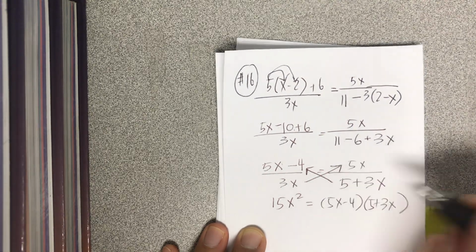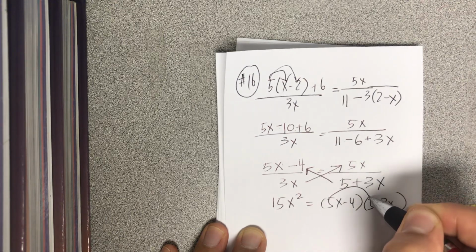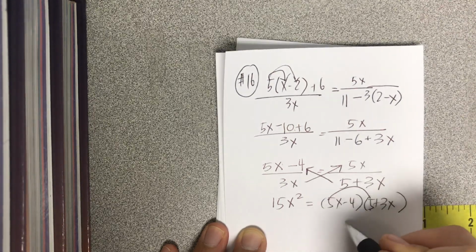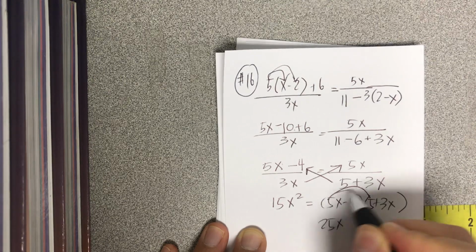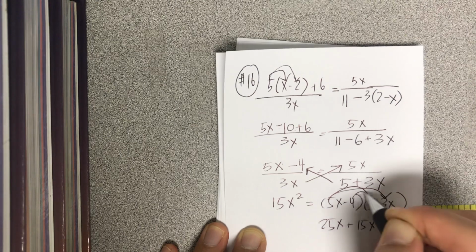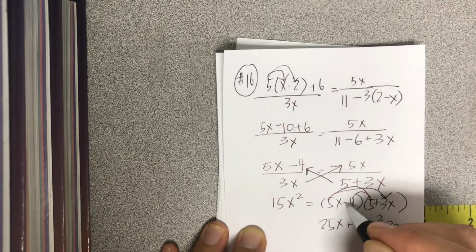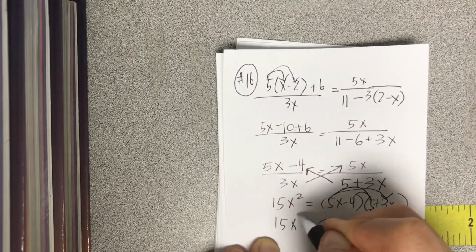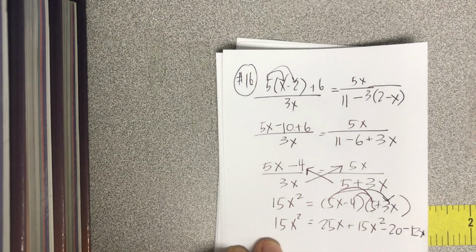Okay, so let's distribute this. 5x times 5 is going to be 25x. 5x times that is going to be plus 15x squared. This times this is going to be negative 20, and that times that is going to be negative 12x. 15x squared. Okay, so that's going to equal, let me see, just make sure I got this. 15x squared is going to be 25x, and then 15x squared minus 12x minus 20.